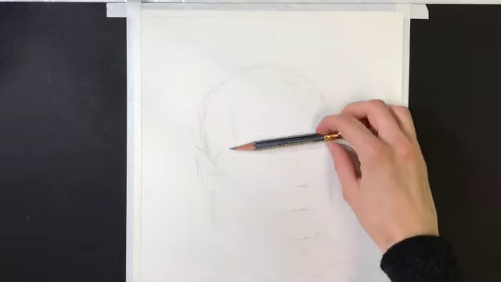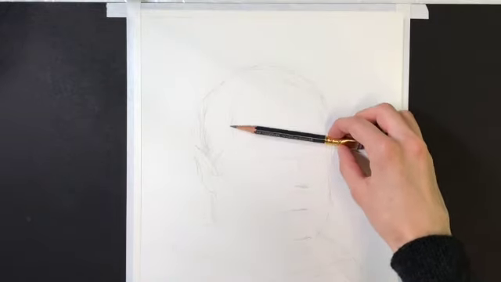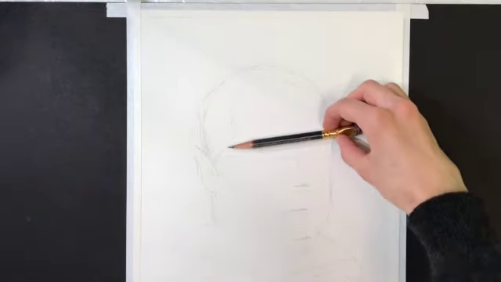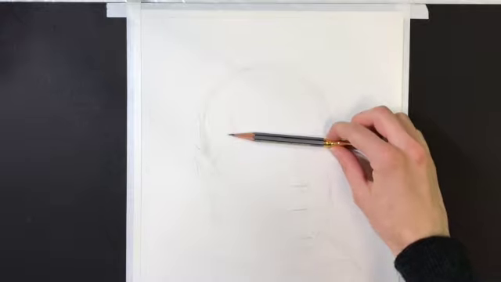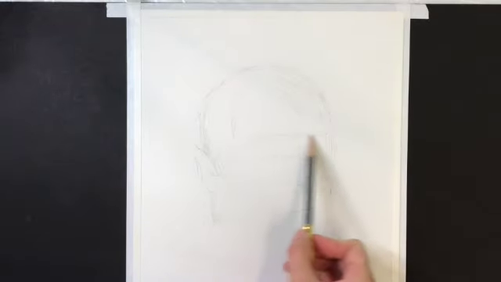I'm also checking with the pencil. I'm holding it up to the model to see what the angle of this is. And I'm seeing that I've actually made the angle go down when it actually needs to go up, so I'm going to correct that now.